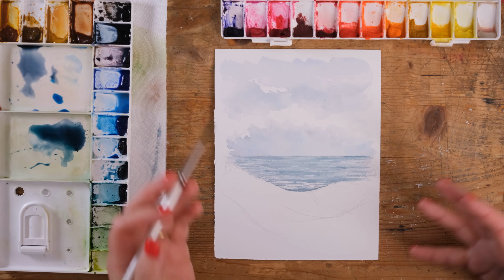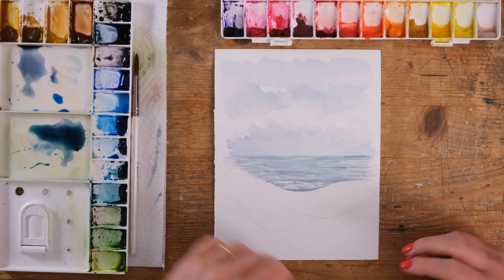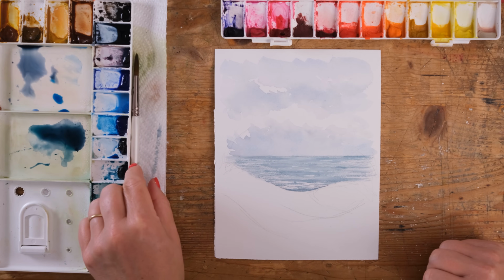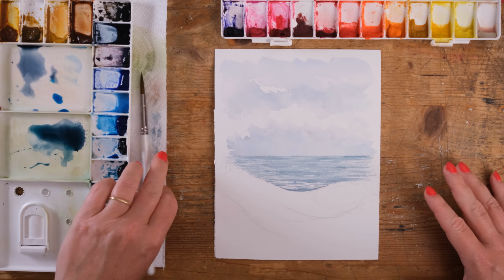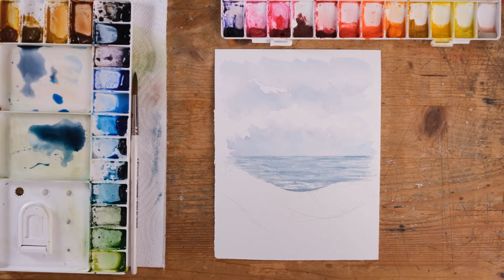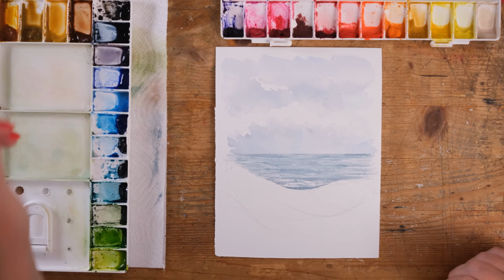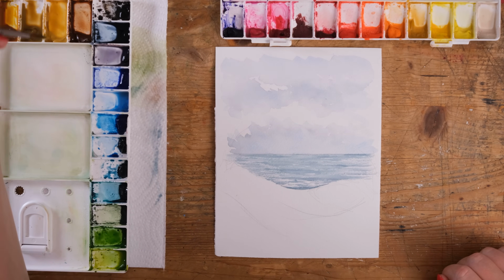I'm really happy with that. I'm going to come back to both of these layers and add in some extra layers and texture and all that kind of thing. But I'm just letting them dry right now, and then we'll start to place in some basic layers on the sand. I'm now going to wake up some raw sienna, some raw umber.